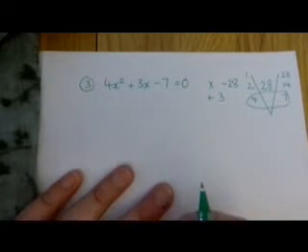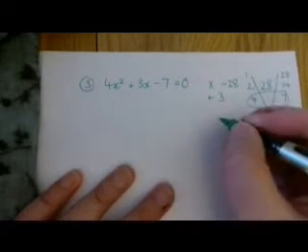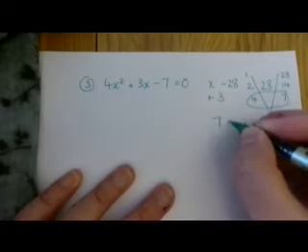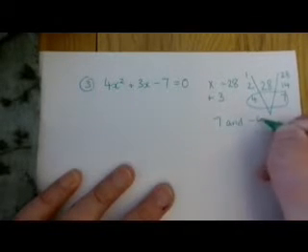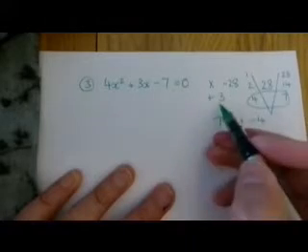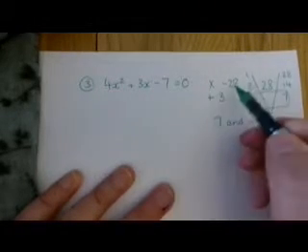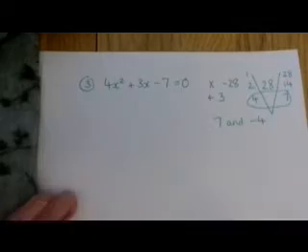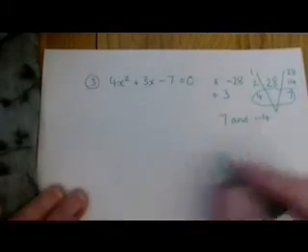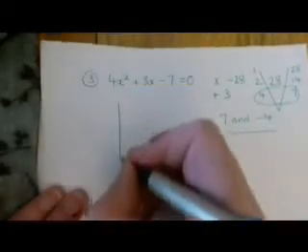One of them needs to be negative. So it's going to have to be 7 and minus 4. Because 7 plus minus 4 gives you 3. 7 times minus 4 gives you minus 28. Okay. We've got the right pair of numbers. Grid method.